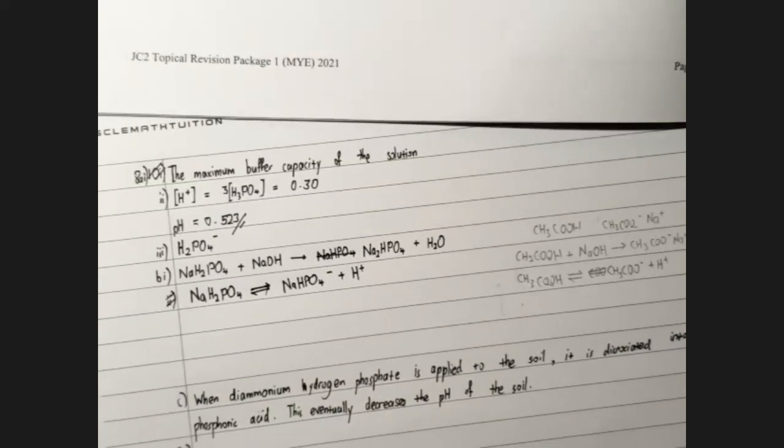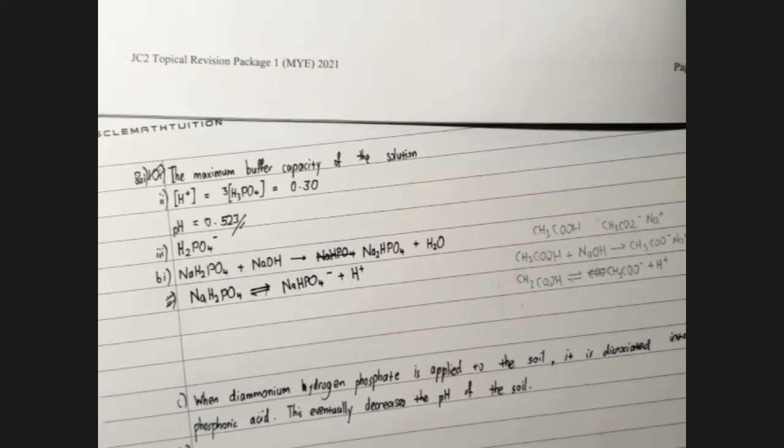Yeah, so let me write down your second reaction more appropriately first. Your second reaction is actually only like this: H2PO4 minus reversible HPO4 2 minus plus H plus. Sorry, this would be 2 minus. That one will be 2 minus. This is what you need to worry about. This is the reversible reaction.